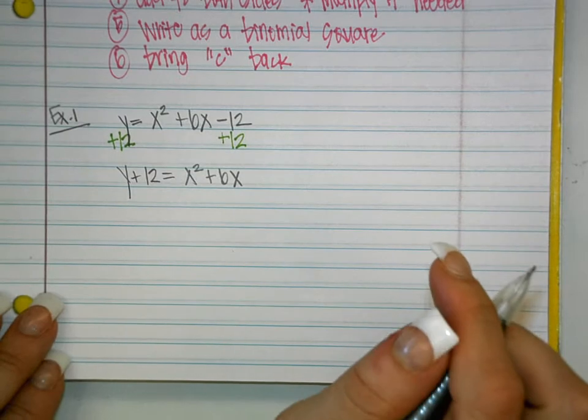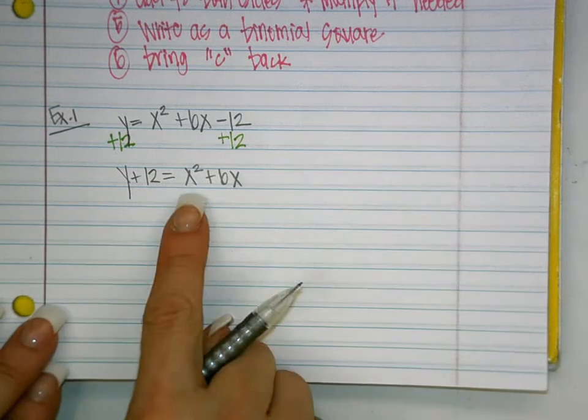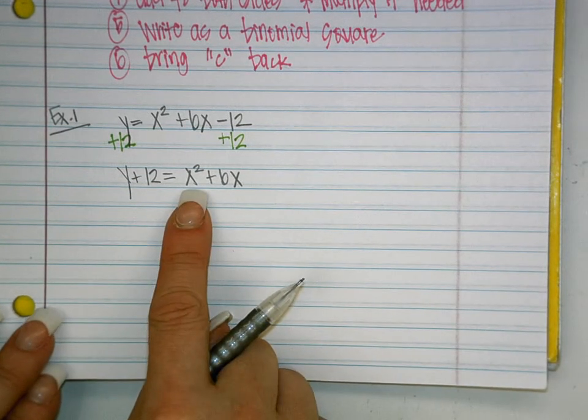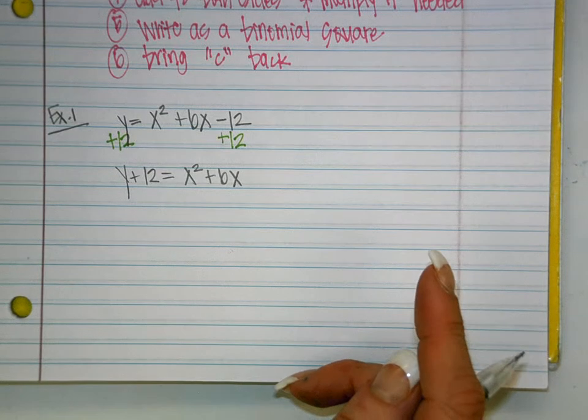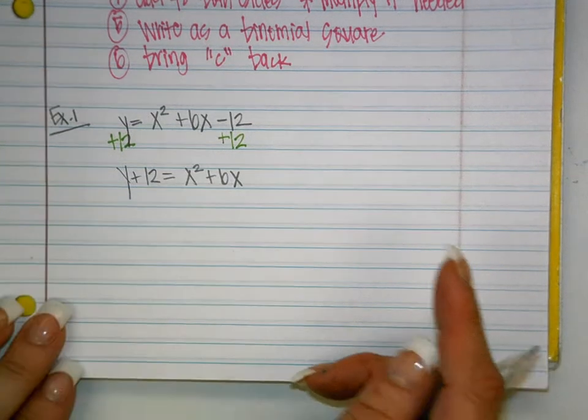Okay, my next step was to factor out the a value. What is the a value in this equation? A 1. So do you really think you're going to have to factor anything out? No. Okay, this one you get to skip that step.